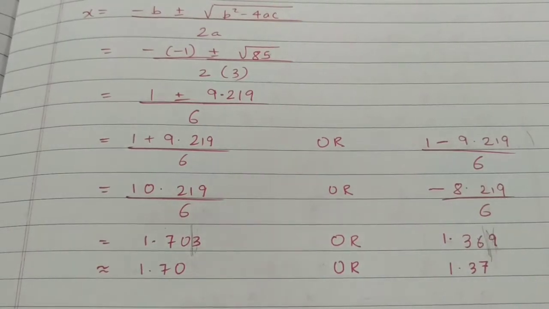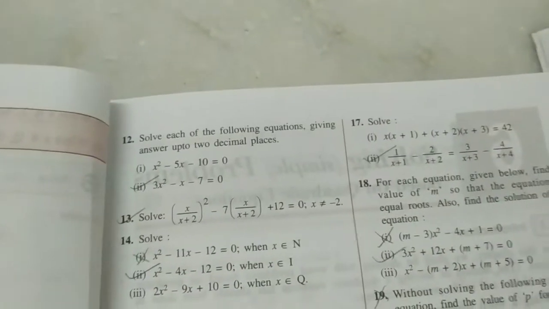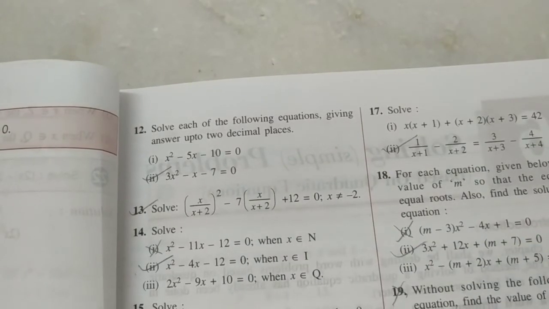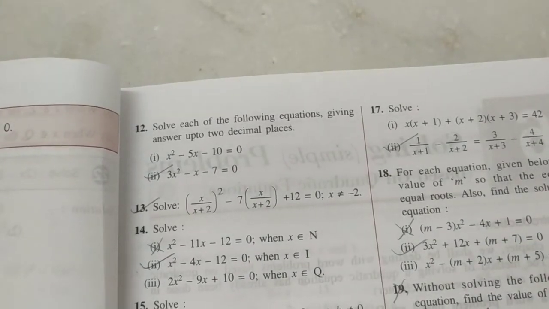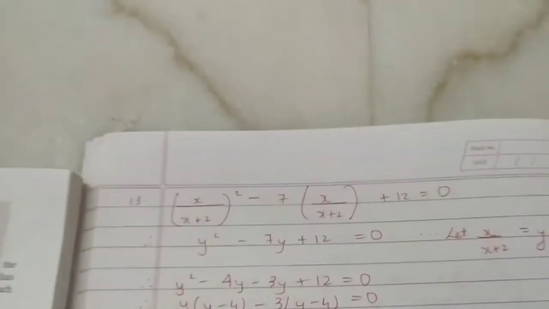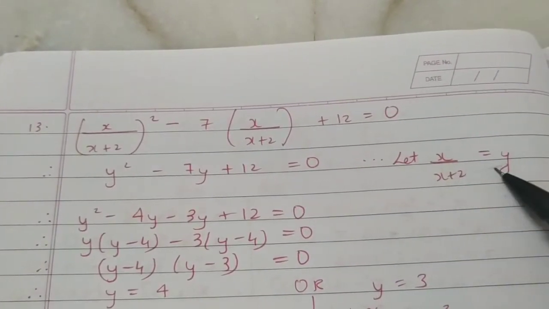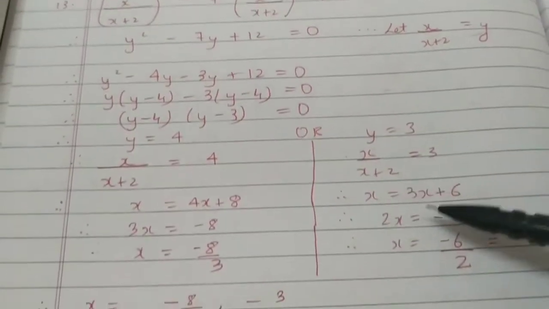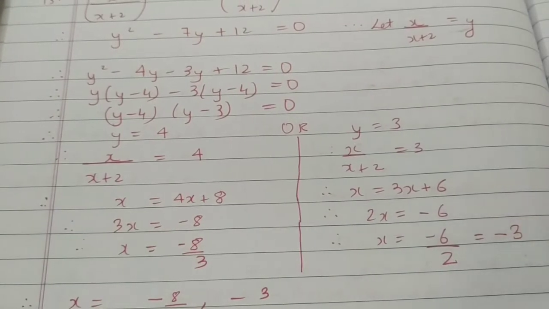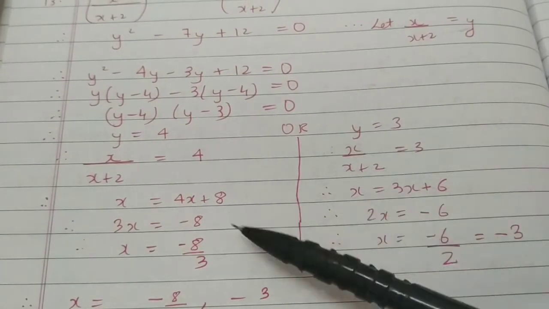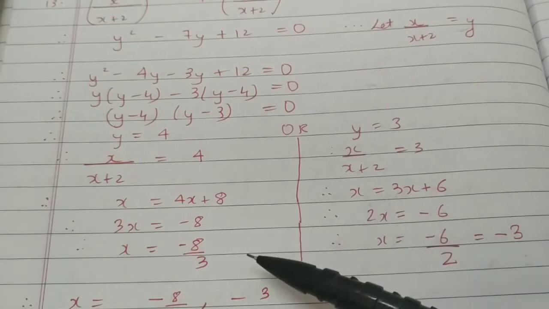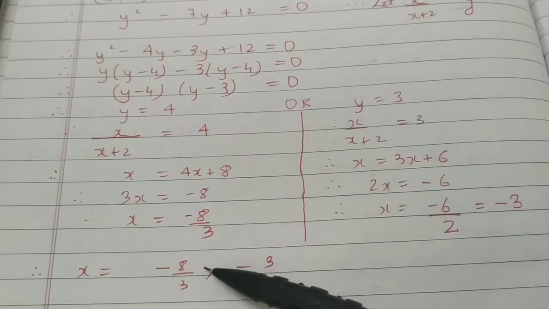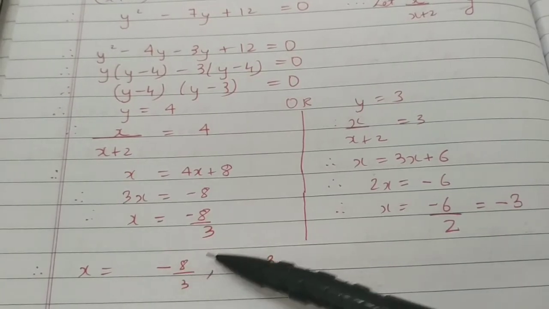Now, the 13th sum. So it's pretty obvious that x upon x plus 2 will have to be assumed as y. So that's what we'll do. We'll get a quadratic equation in terms of y. Make sure you mention the assumptions. Split the middle term, get 2 values of y, resubstitute, cross multiply. Fortunately, we don't get 2 new quadratic equations. In fact, we get linear equations, which is pretty easy to solve. And we get 2 answers of x, minus 8 upon 3 and minus 3. You may choose to change it into a mixed fraction.